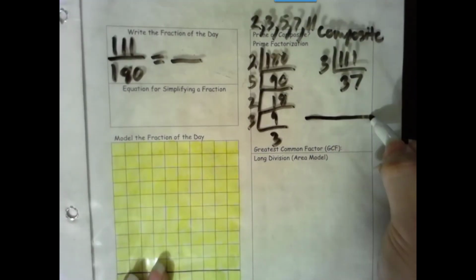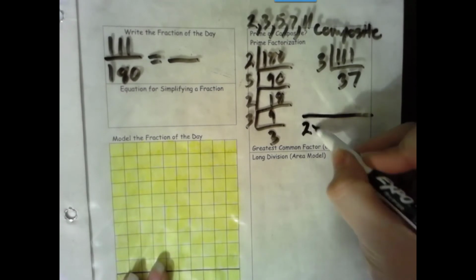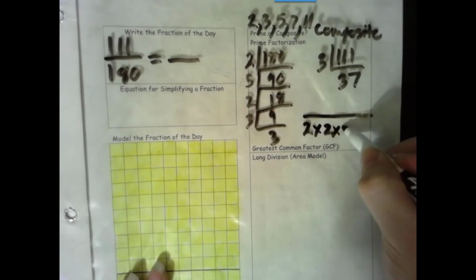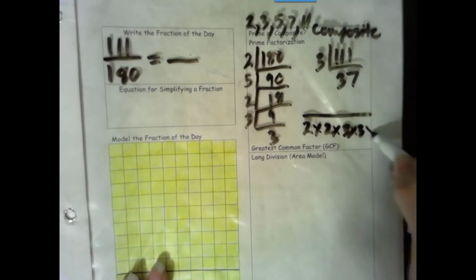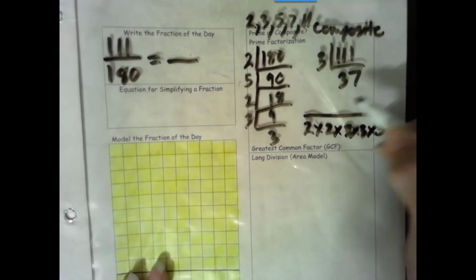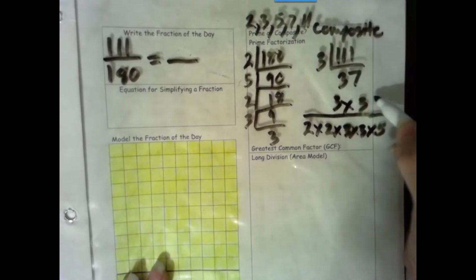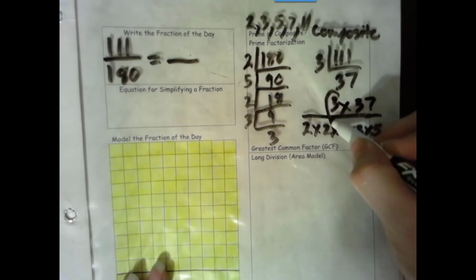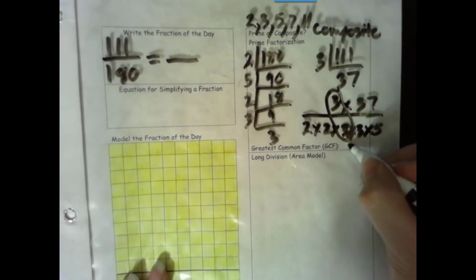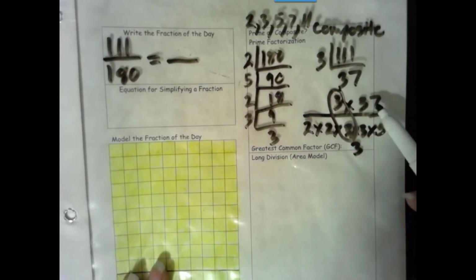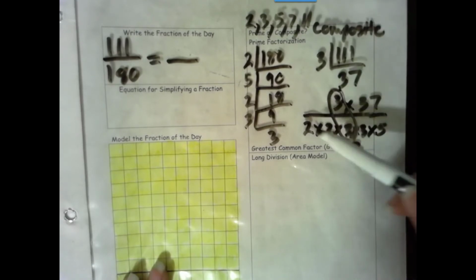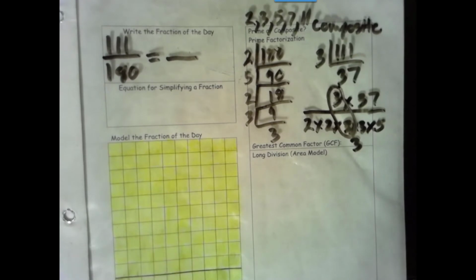Let's go ahead and get down our prime factorization. 2 times 2 times 3 times 3 times 5 and 3 times 37. It looks like we have the 3's in common. So that's our greatest common factor. Leaving 37 in the numerator. 2 times 2 is 4 times 3 is 12 times 5 is 60 in the denominator.